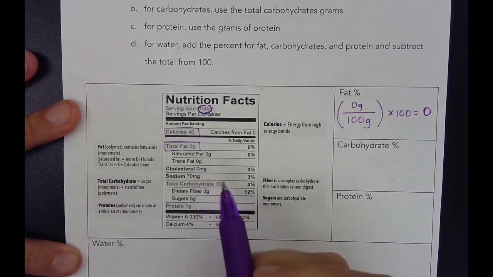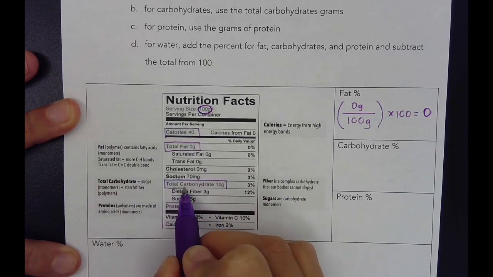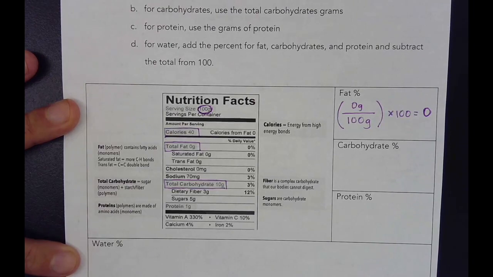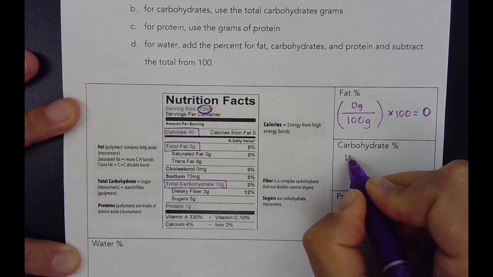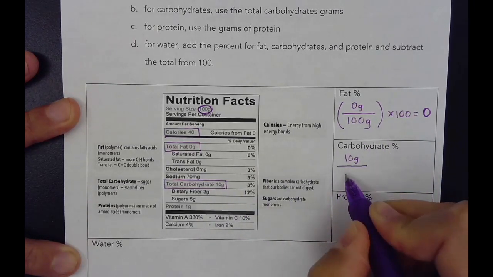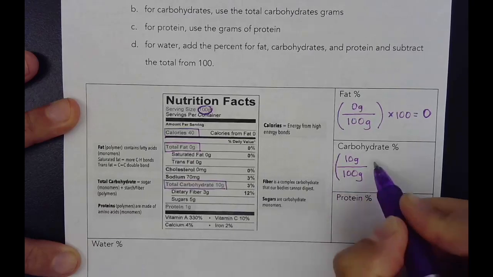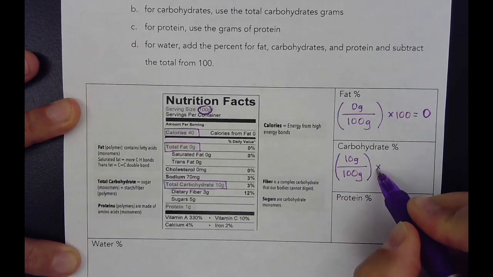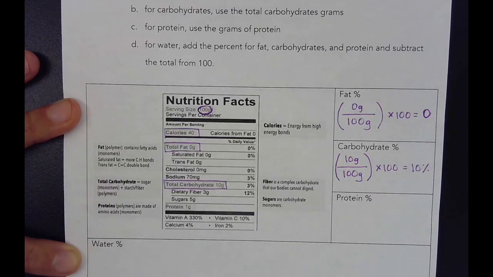The next main biomolecule that we have on here is carbohydrates. And there are 10 grams of carbohydrate in 100 grams of this food. So to figure out the percentage, we're going to take our 10 grams of carbohydrate, the number listed here. We're going to divide that by 100 grams because that's the serving size. So grams of nutrient divided by grams per serving times 100. And that is telling me that 10% of this food is carbohydrates.